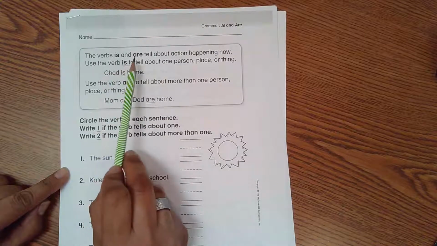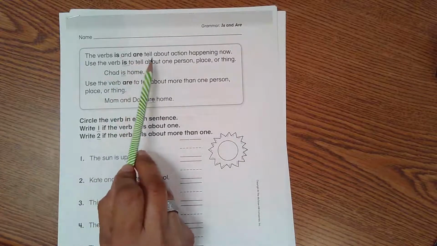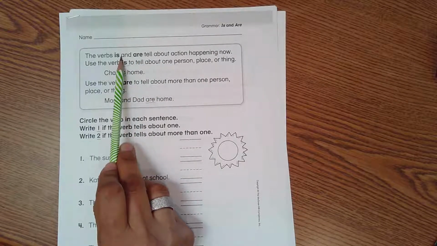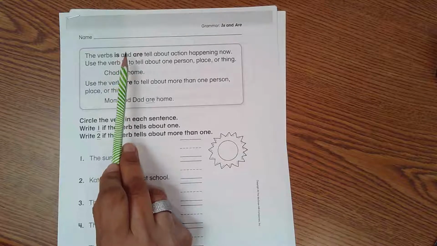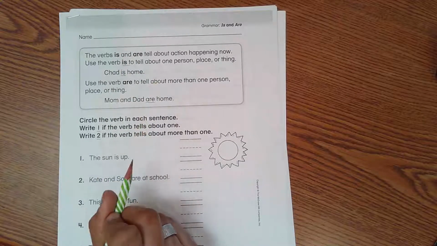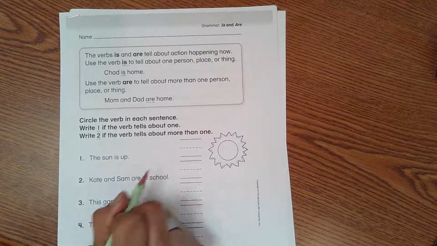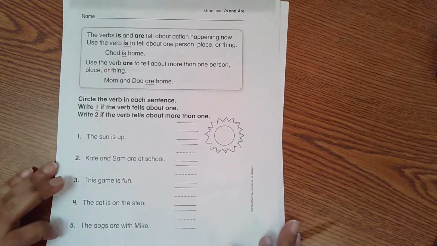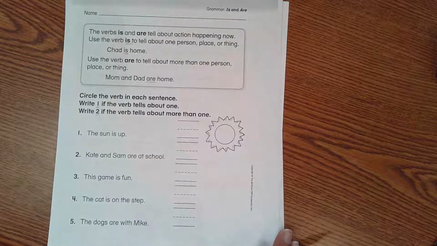So "is" and "are" are verbs that we use to show that action is happening now. "Is" if it's only one person, one place, one thing. "Are" for the plural, if it's more than one person, more than one place, more than one thing. All right, let's see our exercise and practice together.